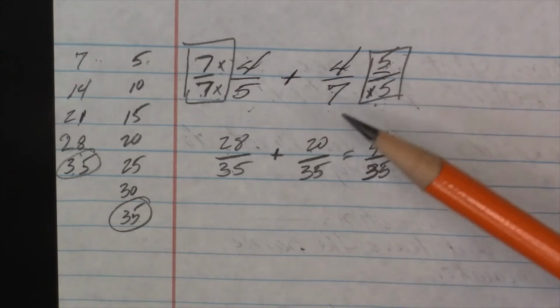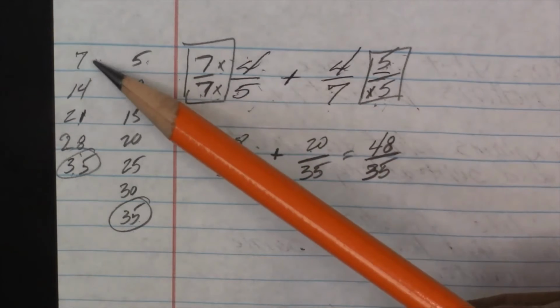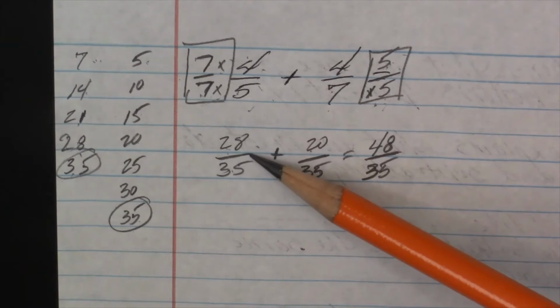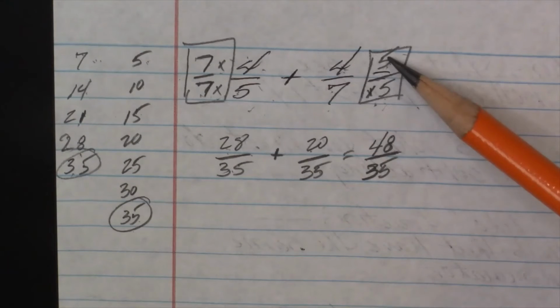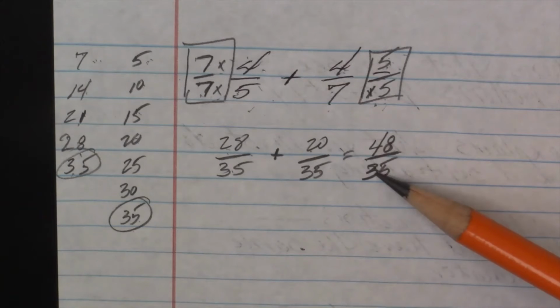And the benefit of that is I already know what 4 times 7 is going to be, because I go 1, 2, 3, 4. That gives me my 28. I know what 4 times 5 is because I go 1, 2, 3, 4, and that gives me my 20. I still have the same thing.